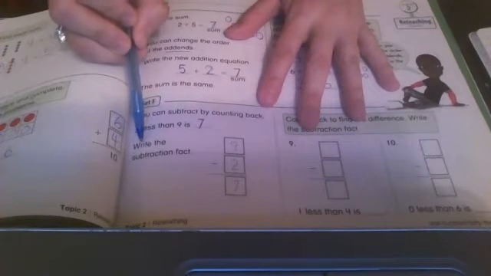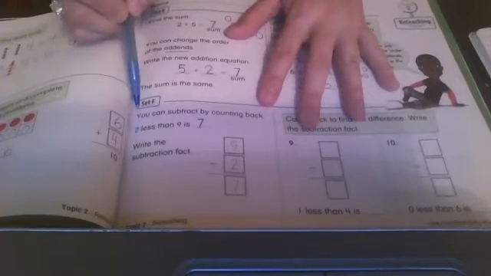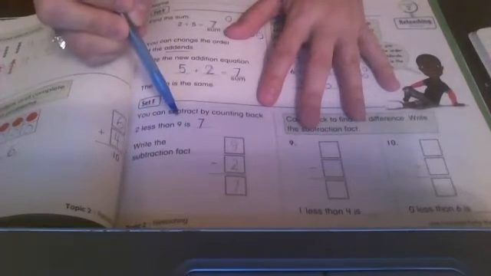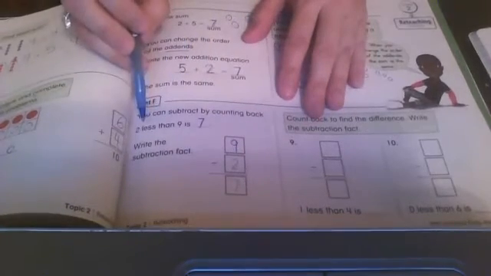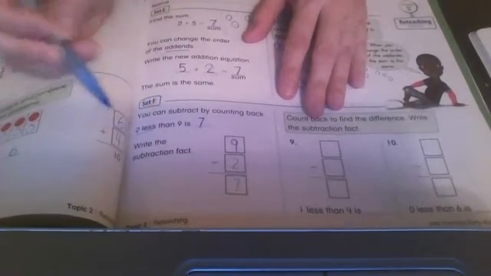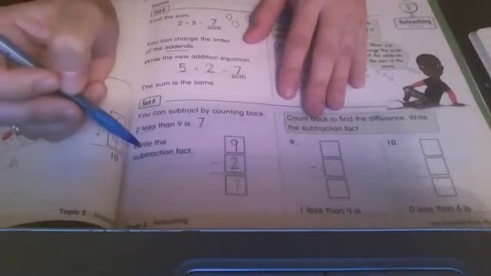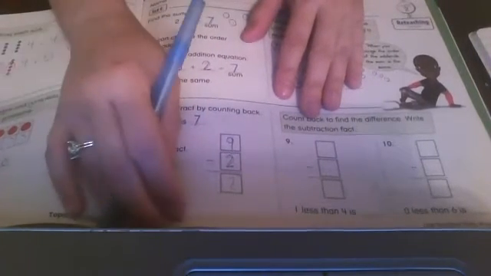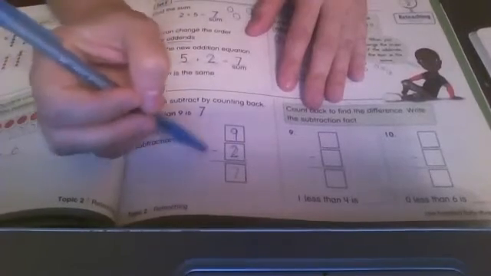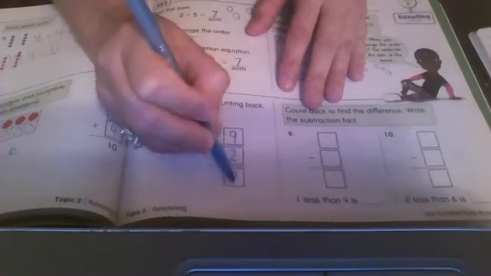Then it asks me to write the subtraction fact that goes with what I just did. So I started with 9, right? That's what I put in my head, 9. And then I had to do 2 less. I jumped back 2, so I'm going to put take away 2. And that's going to give me a difference, right? That's the answer to a subtraction problem. 9 take away 2 gives me a difference of 7.